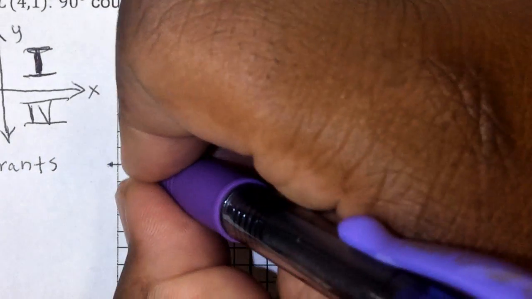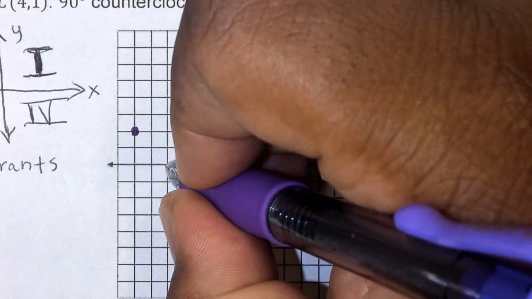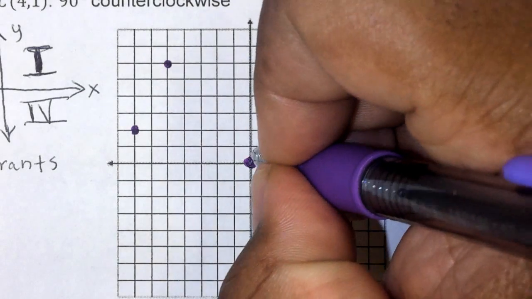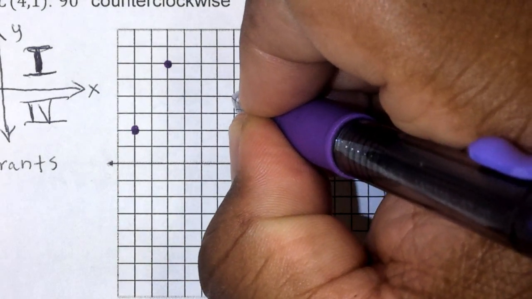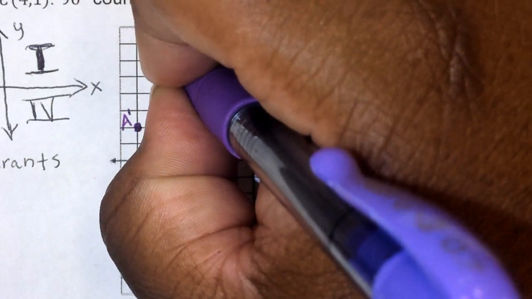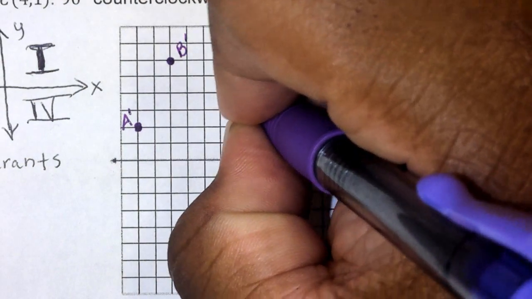-7, up 2 is here. -5, up 6. And -1, up 4. A prime, B prime, C prime.